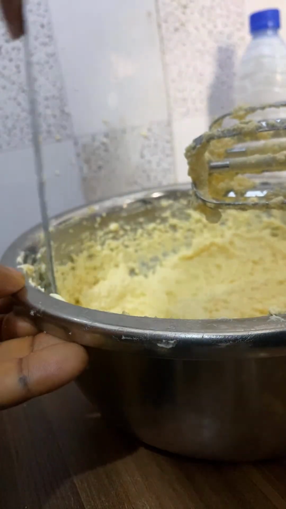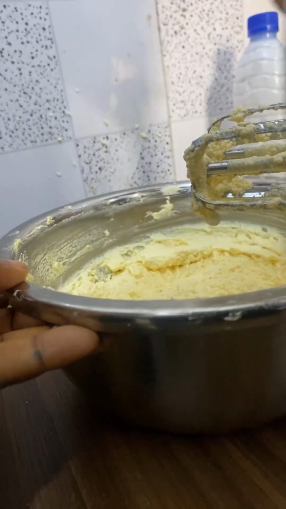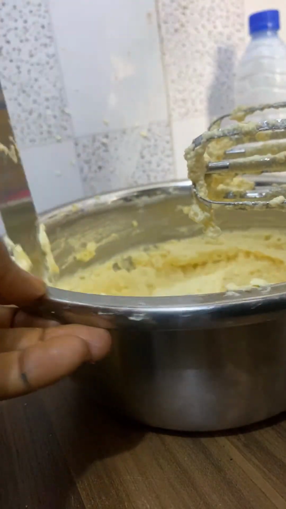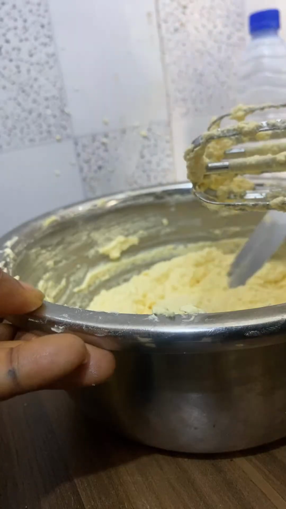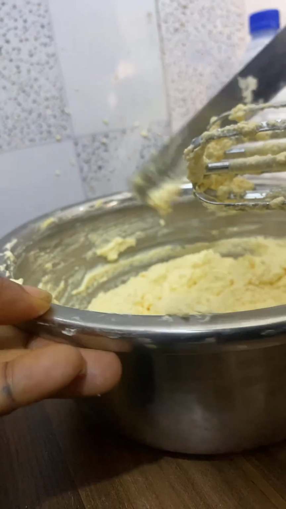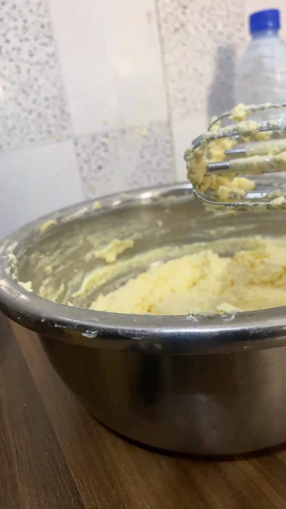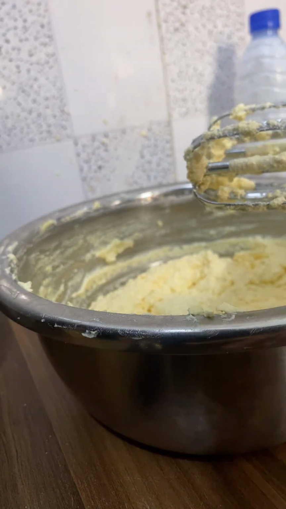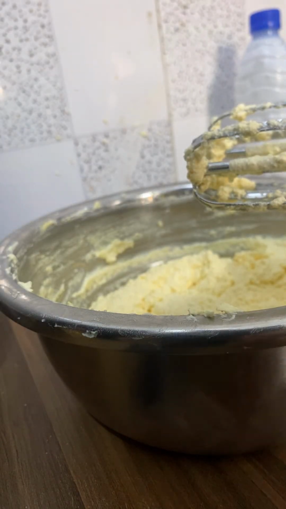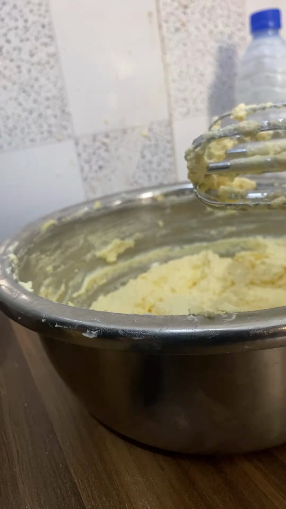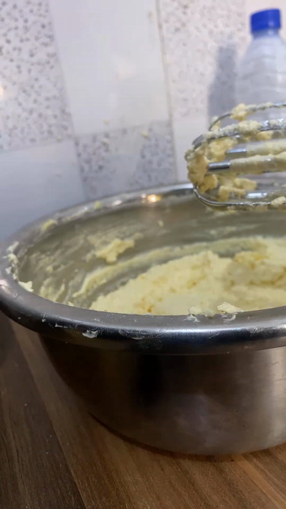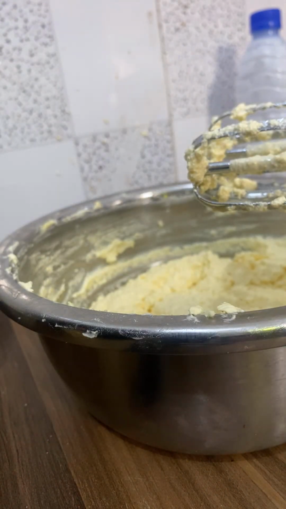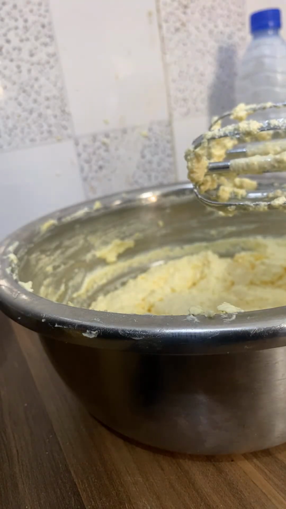Let's scrape the body part to bring down the butter from the upper part before adding our flour. So now we're going to add our flour.